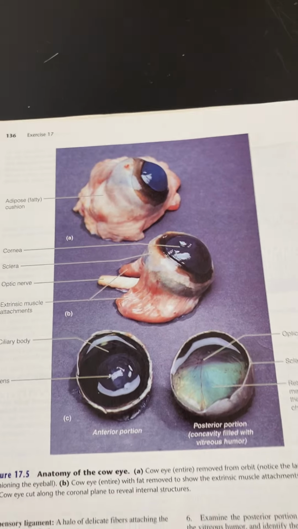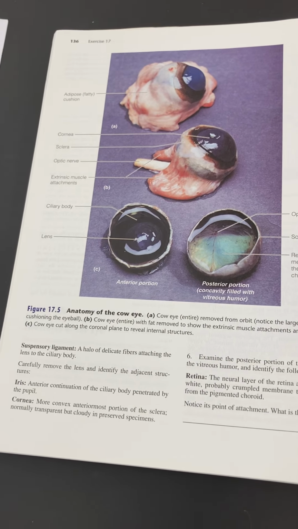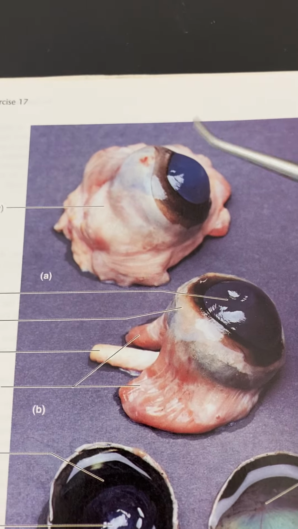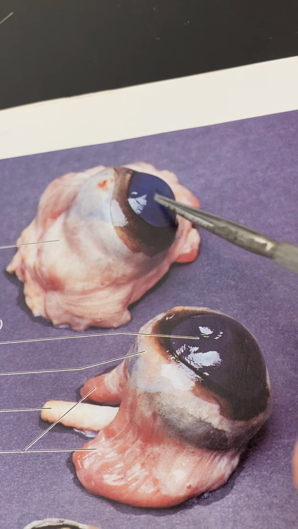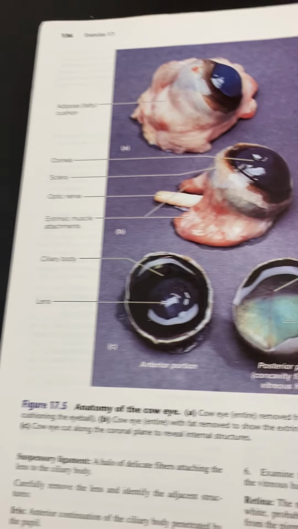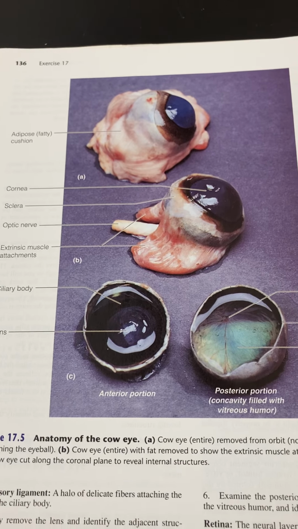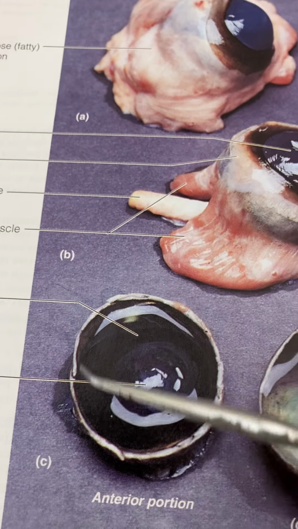All right, now the cow eye, we have some good pictures in there, and I have some good pictures here too. And we have a mounted specimen of a cow eye as well. So here we can see the fibrous tunic. That's all sclera. And then even though it's kind of cloudy, that is the cornea. Then when we cut the eye, we can see some of the vascular tunic here. Now the vascular tunic would be this black area here, would be the choroid.